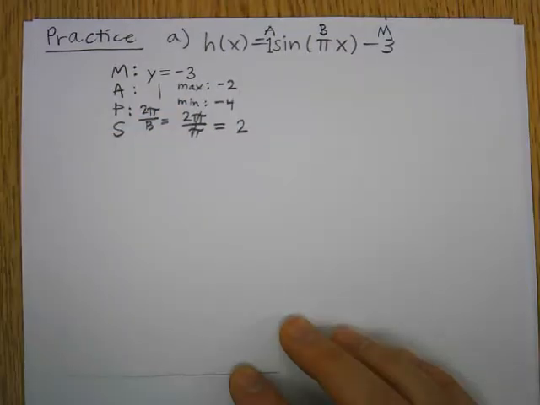It is possible to have a period of 2. Lately, our period has all been in terms of pi, but it's also possible to have whole numbers as a period, or any other number for that matter as well.